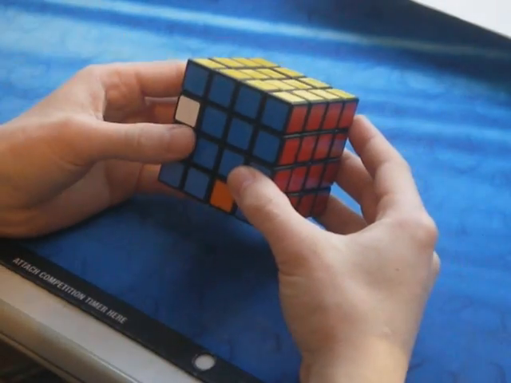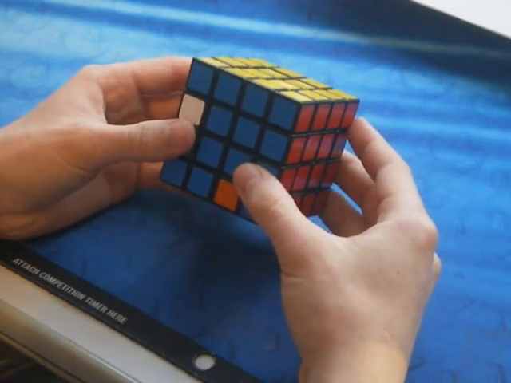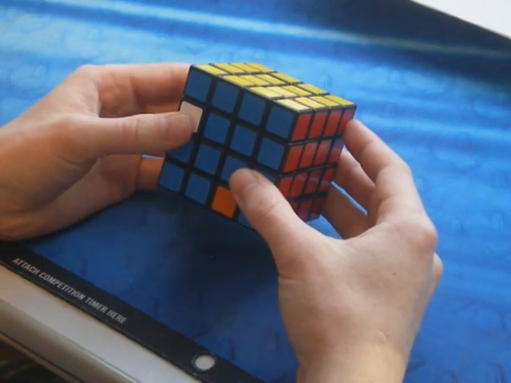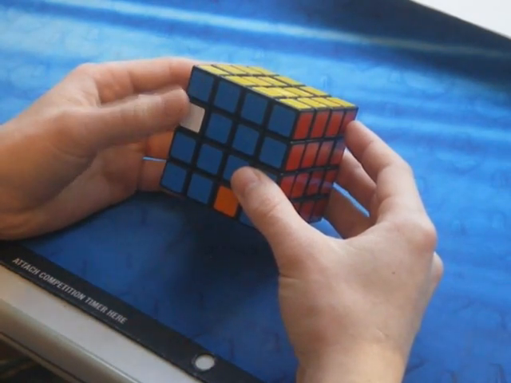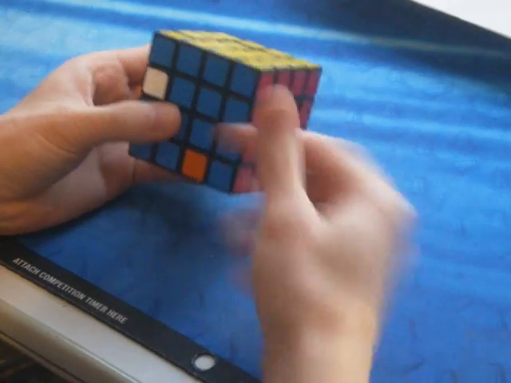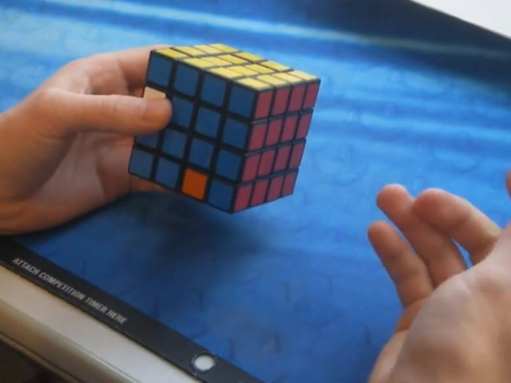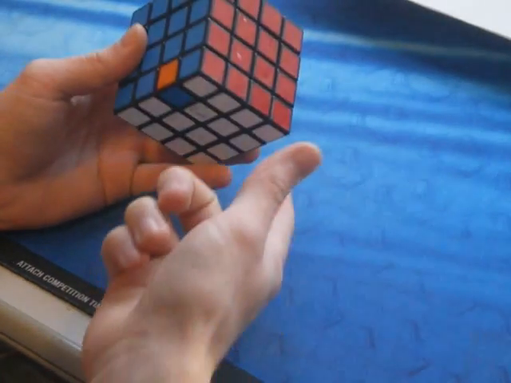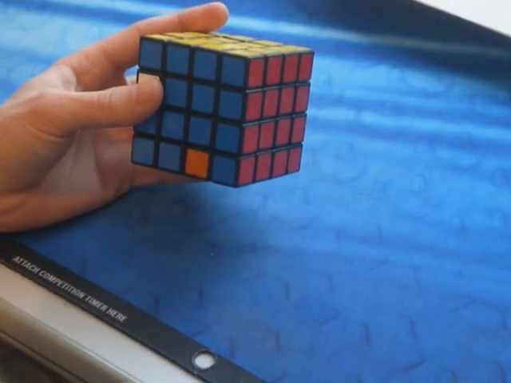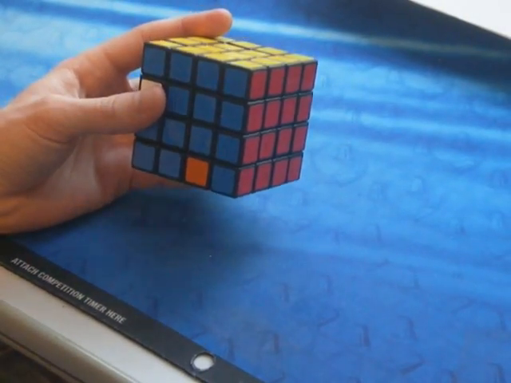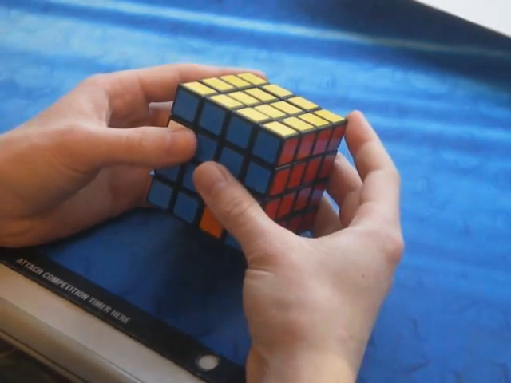Now the last thing to talk about in the R2 method is parity. As I said earlier, you should be thinking in pairs of pieces so that you know whether you're an R2 slice out or not. Most of the time it doesn't matter, except when you're solving these two pieces here. And the other time it matters is right at the end.